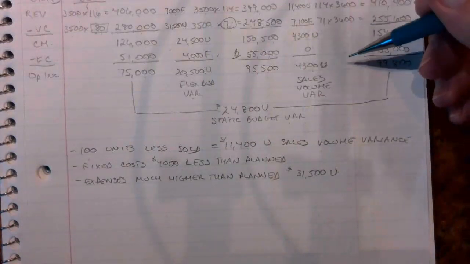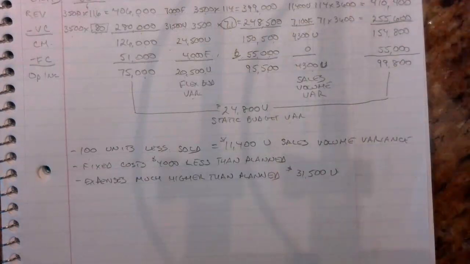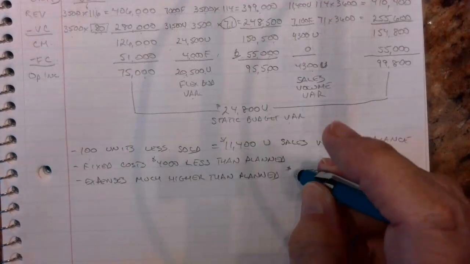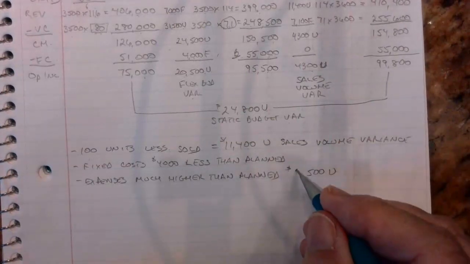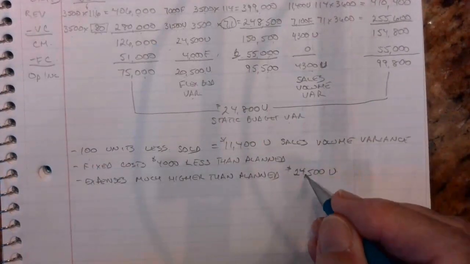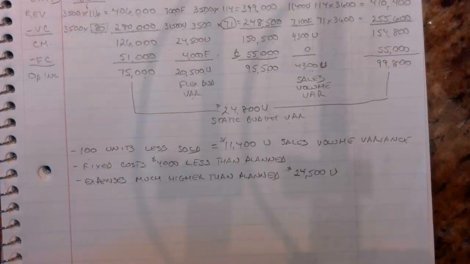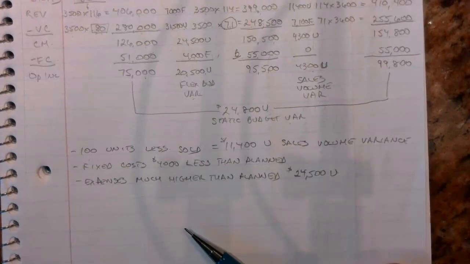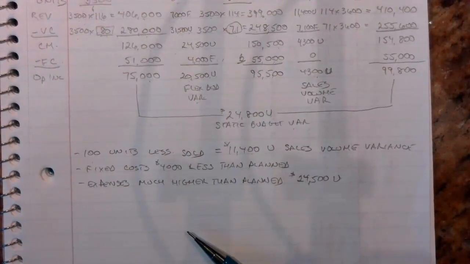Why not 24.5? Where did I get 31.5? I think this is 24.5. Yeah. 24.5. Goodness knows. Okay. I'll put the solution up too so you can look at it without the conversation, and that might help.